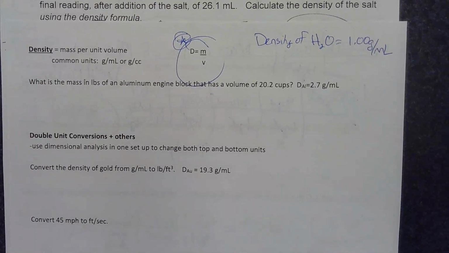Start it. Do this problem. You should be able to look at the problem you already did with water and do this problem on your own. I'm going to let you spend about 3 minutes and see what you can get done on it.